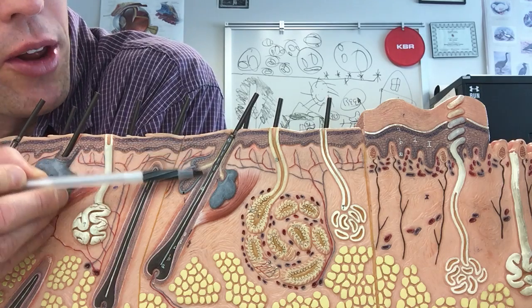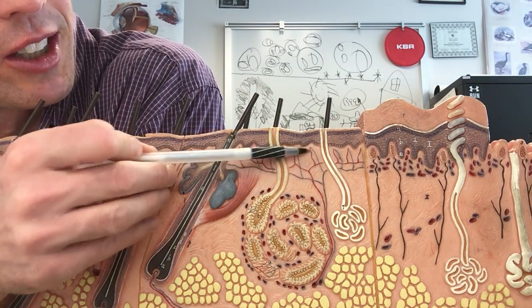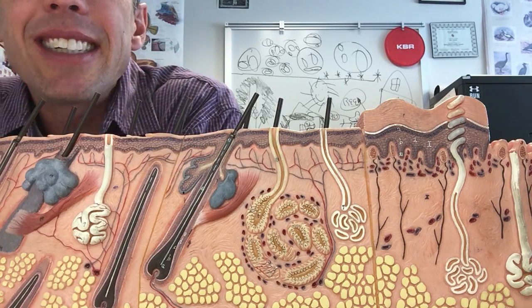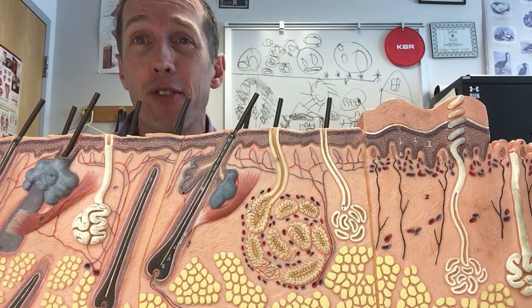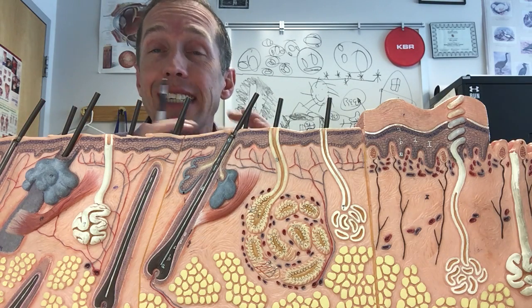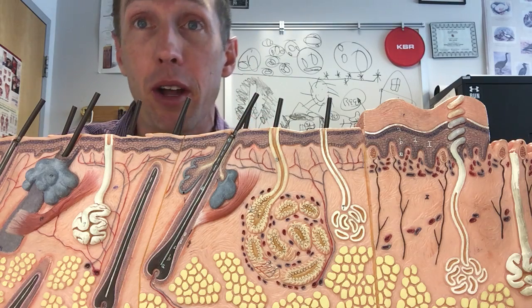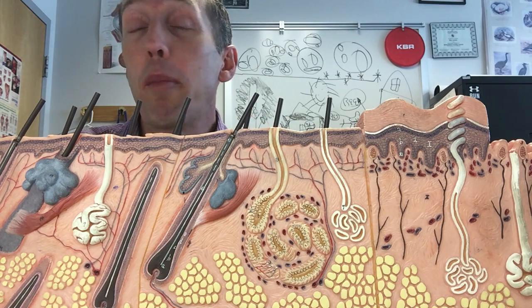So this top part of the dermis, right here, we see some blood vessels and stuff. That is the papillary dermis. It is the upper fourth or fifth or so of the dermis. That sublayer is the papillary dermis. Okay, why is it called papillary?